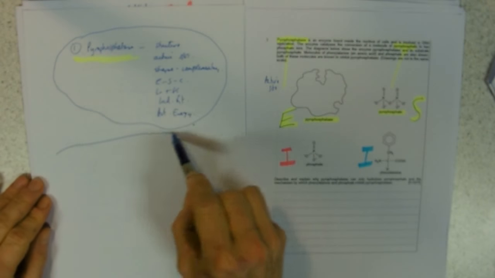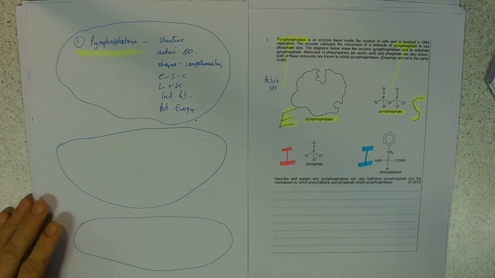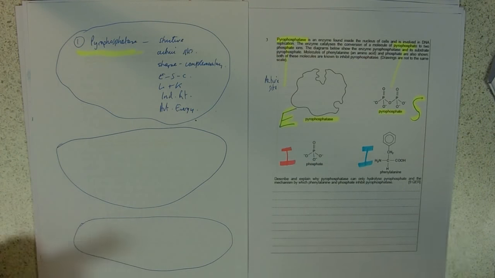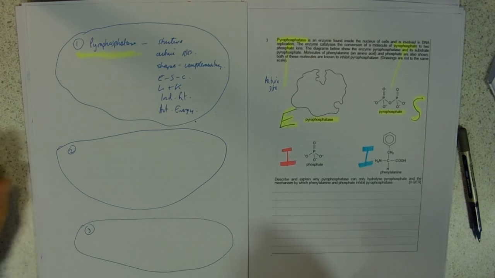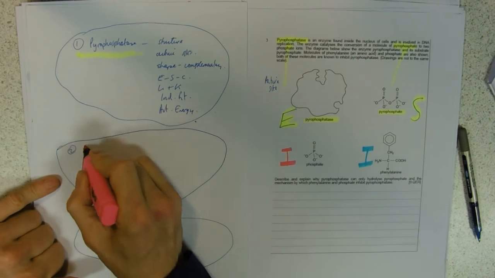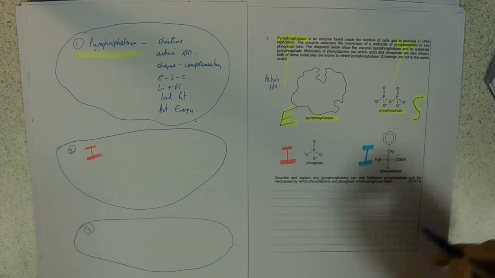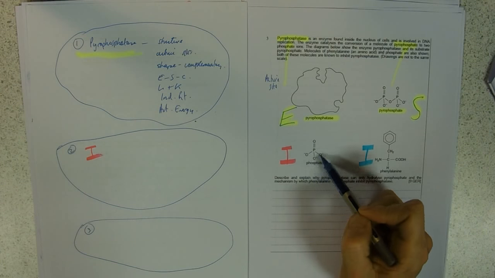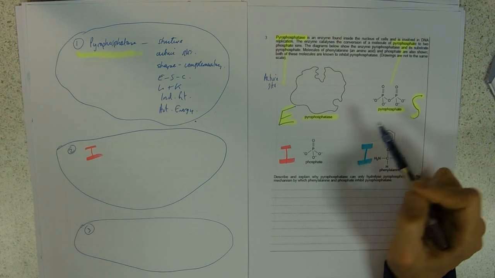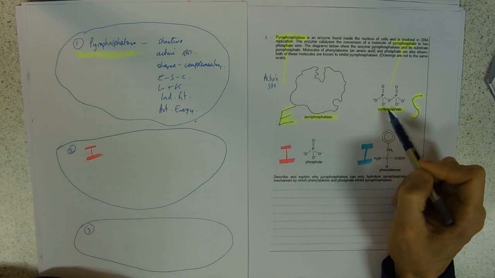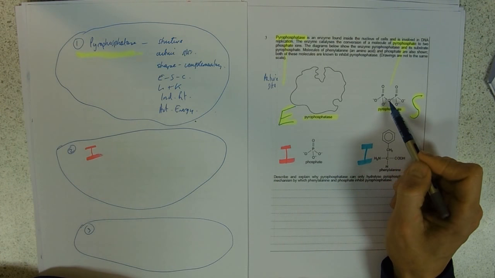Then we've got two other areas that we're going to talk about, and we're talking about this inhibitor, phosphate. We notice that this phosphate has got a very similar shape to pyrophosphate. So this inhibitor has a similar shape to the substrate. Not the same, similar shape.